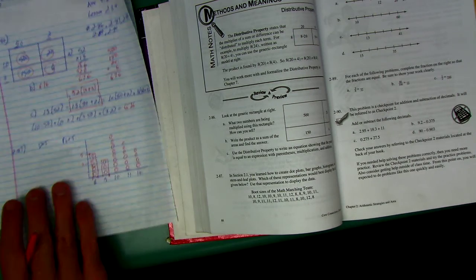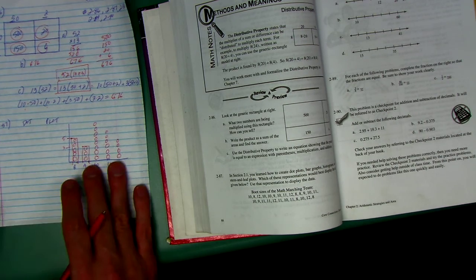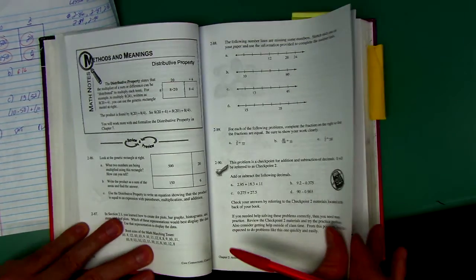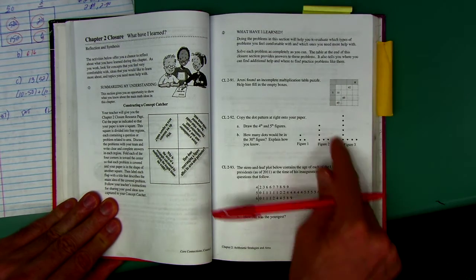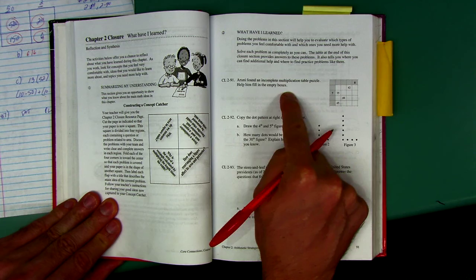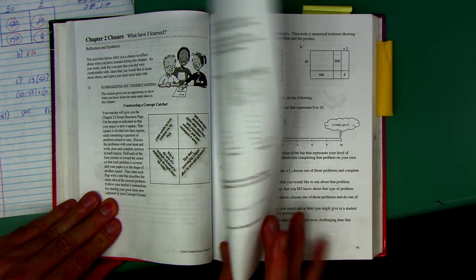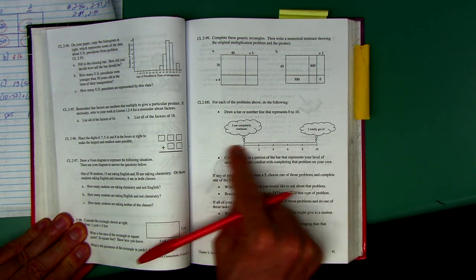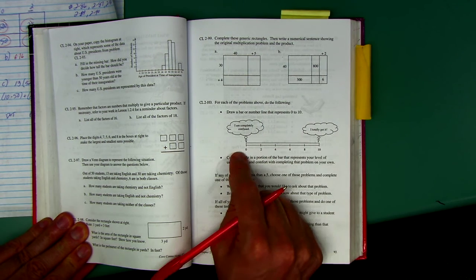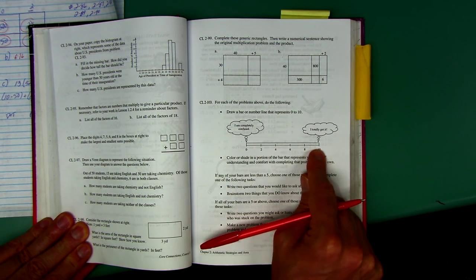Don't forget, when you do your closure problems tomorrow, really look at those problems and ask yourself, how well am I getting these? Be honest and make one of these little graphs. A very simple little bar graph. I'm totally confused. I totally get it. I don't even write that.